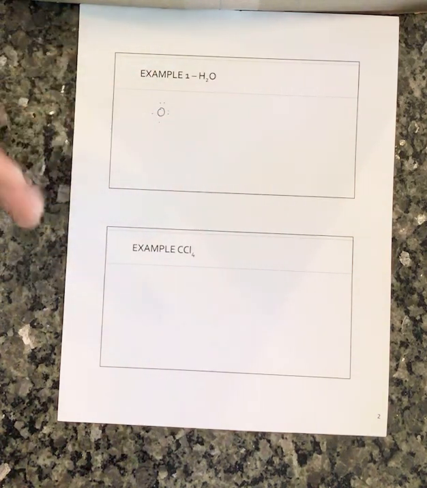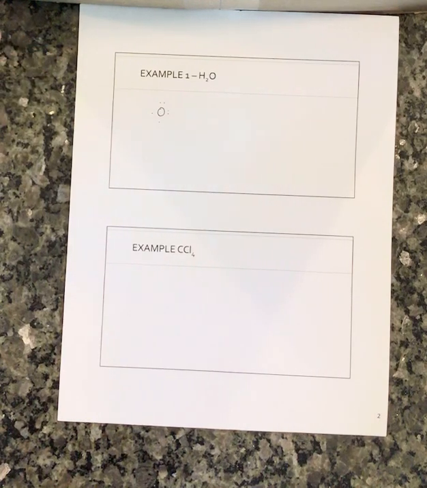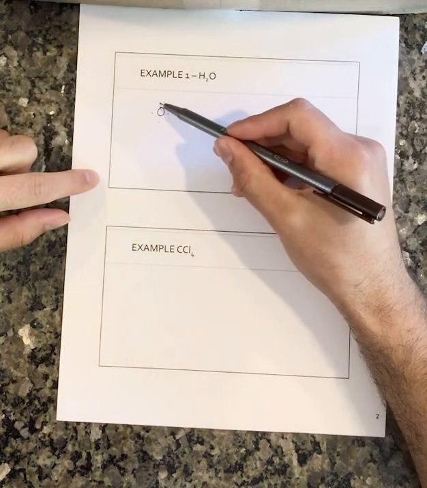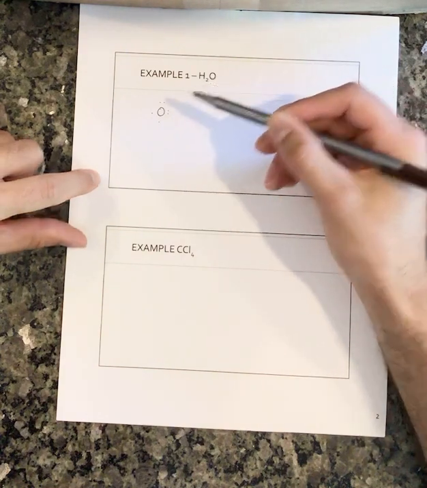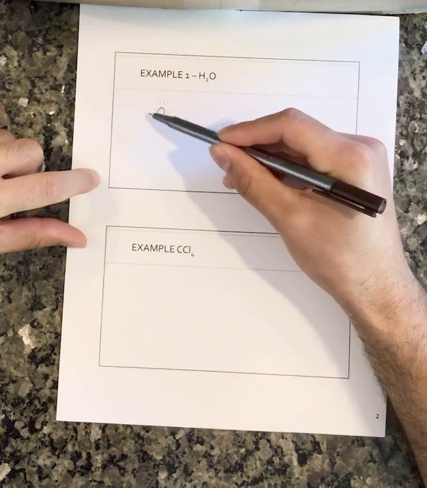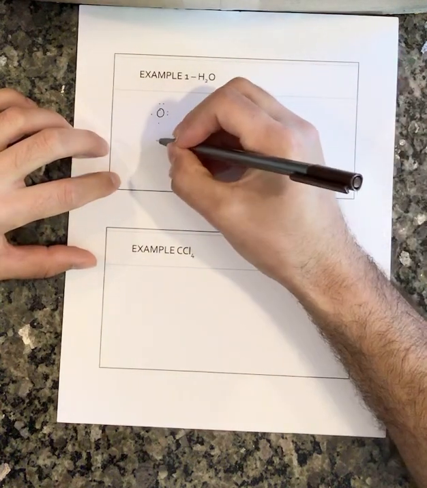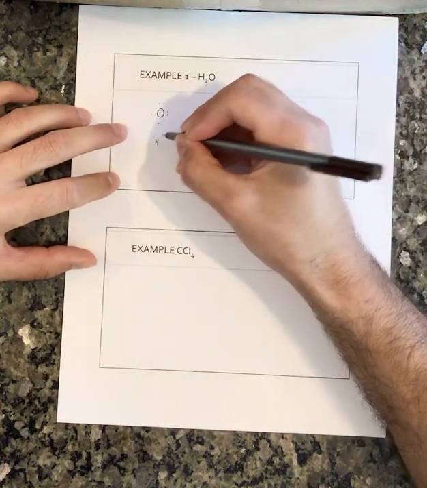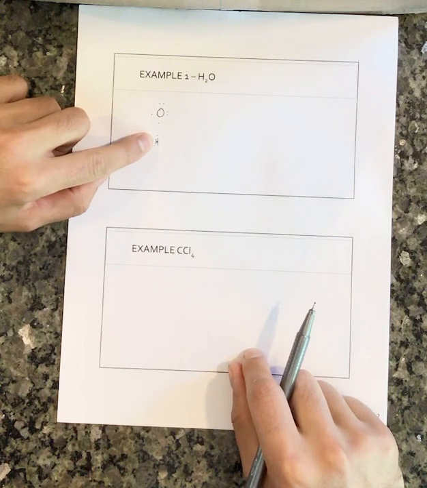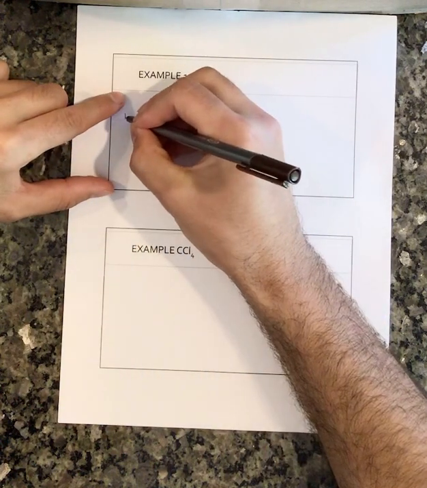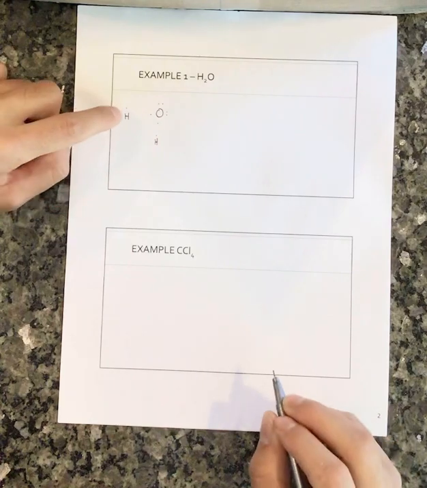Where are there openings to fit this hydrogen? Well, these 2 electrons are happy by themselves. These 2 electrons are happy by themselves. But these 2 have some openings. So I'm going to draw 1 hydrogen, and once again, hydrogen has 1 electron in its valence shell. I'm going to draw 1 hydrogen with its valence electron there.